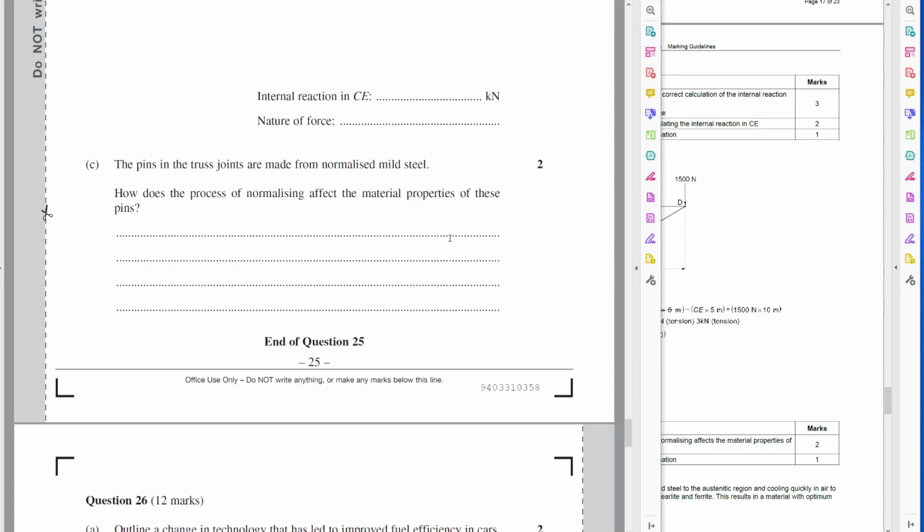The second thing is you could talk about hardness and wear resistance. So hard, they will pay. If you say that normalizing is hard, they're maybe not going to give that to you. So what you want to say is normalizing is harder than annealed steel. Normalized steel is harder than annealed steel.